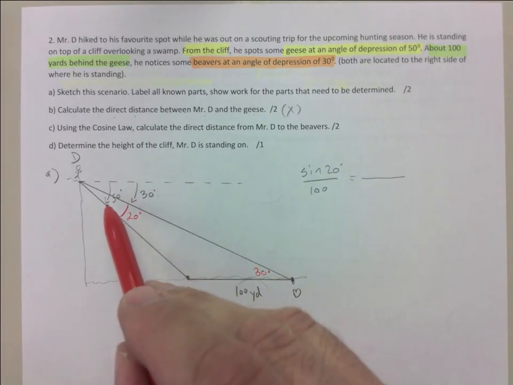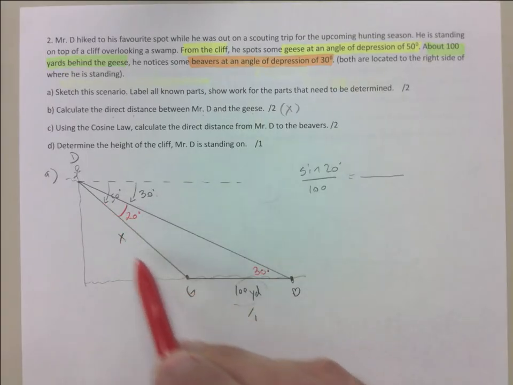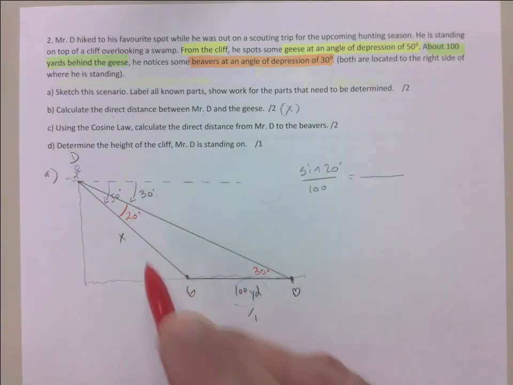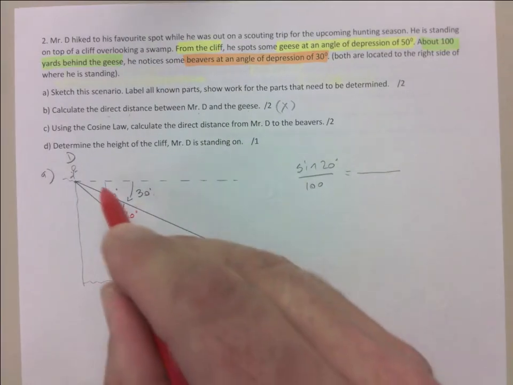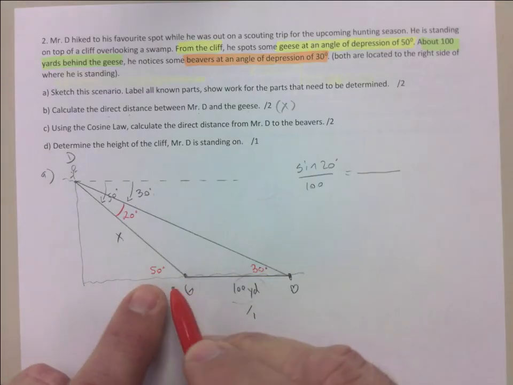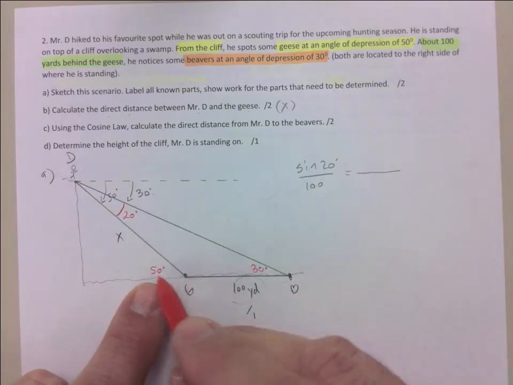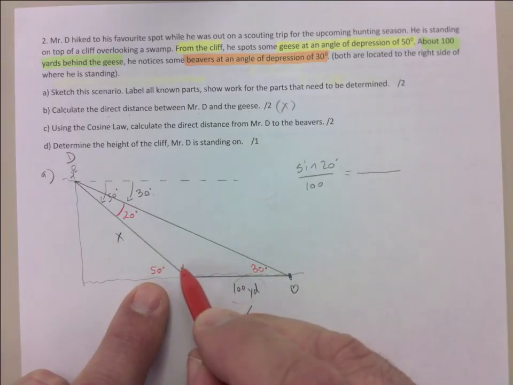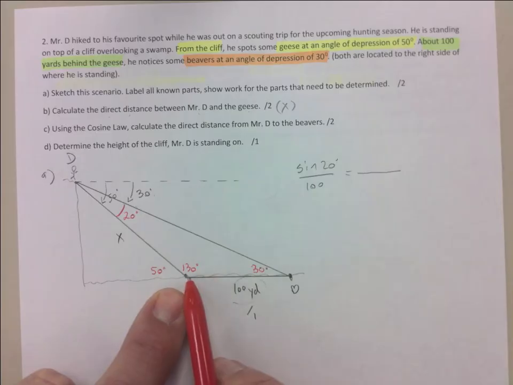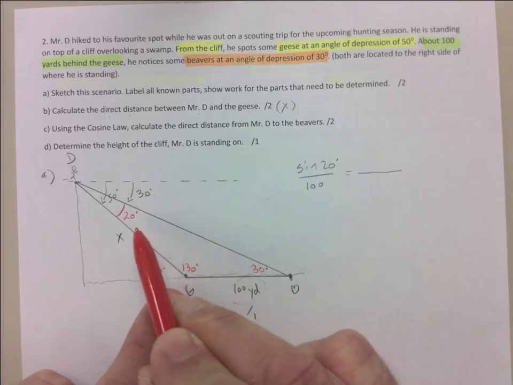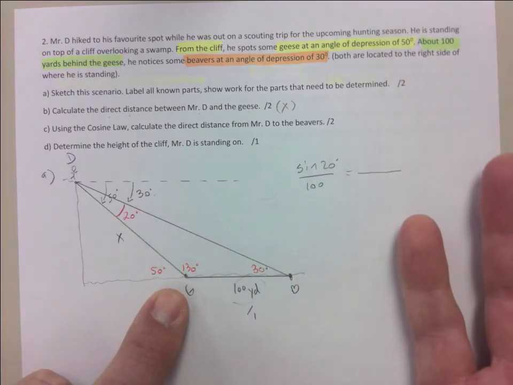And in fact, this 50 will conveniently be parked in there. That's alternate interior. So not that we need this right now, but I'm filling it in anyway. If this is 50, then this is 130. 130 and 30 is 160, plus 20 is 180, so that confirms that we're doing things right.